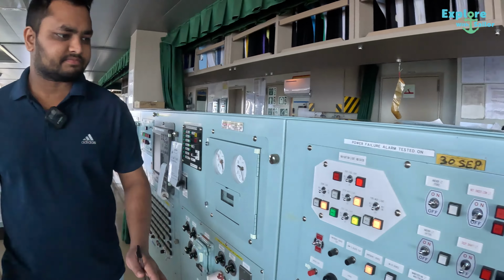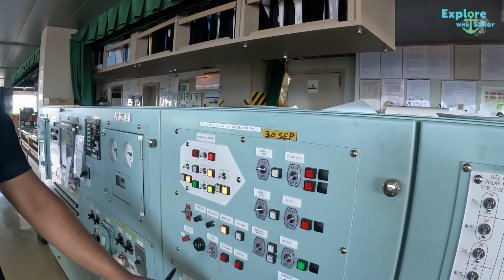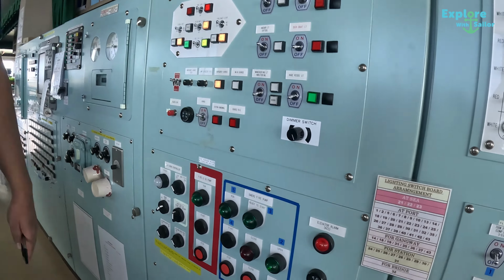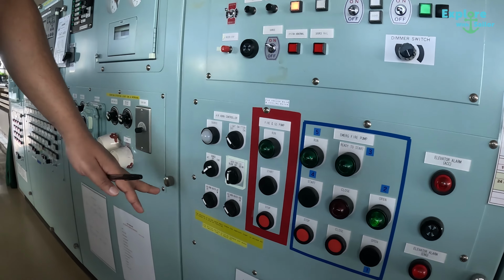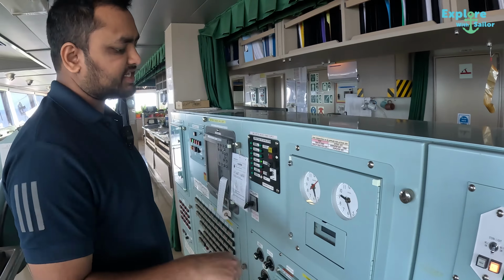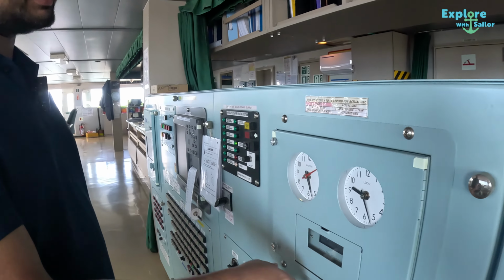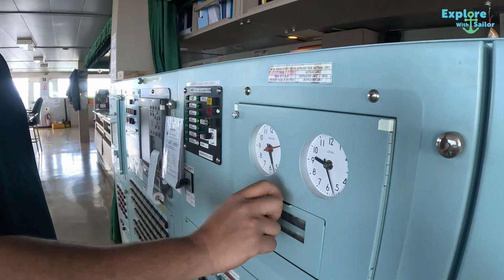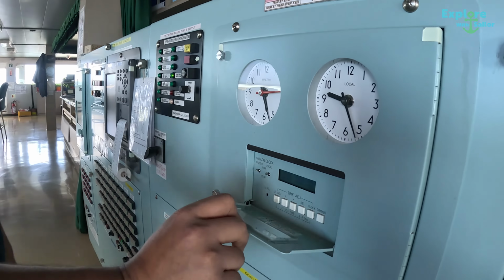This is the navigation light panel. This is the fire pump, the emergency fire pump. This is the air horn controller. This is the ship's master clock. From here we advance or rotate the ship's clock. This is the master clock. This is a local clock. From here we operate the ship's clocks.